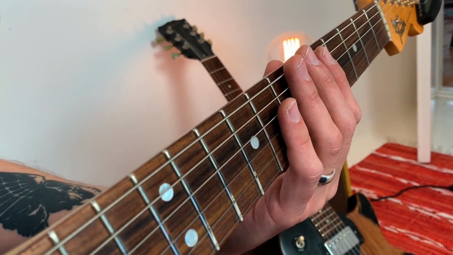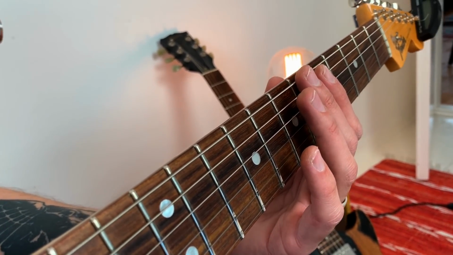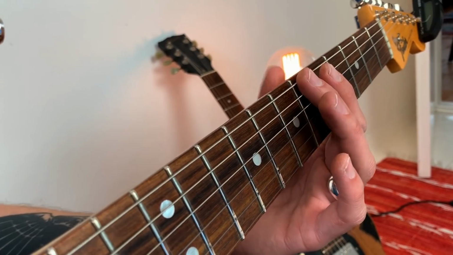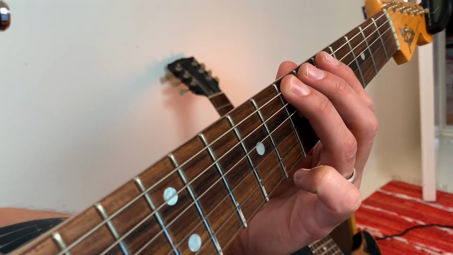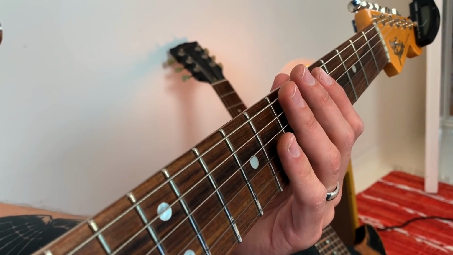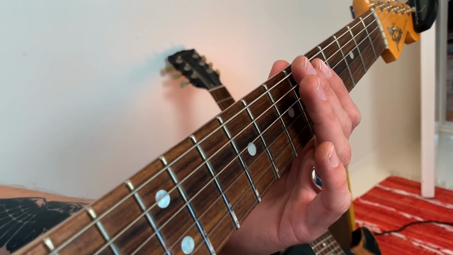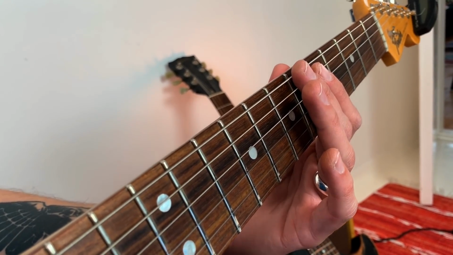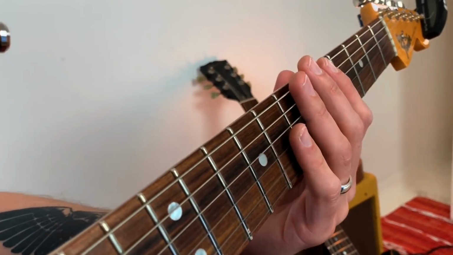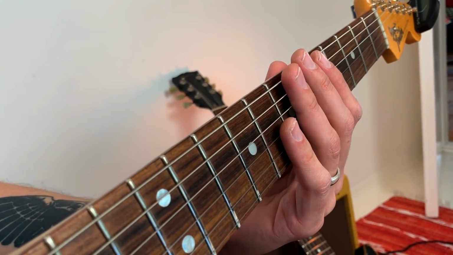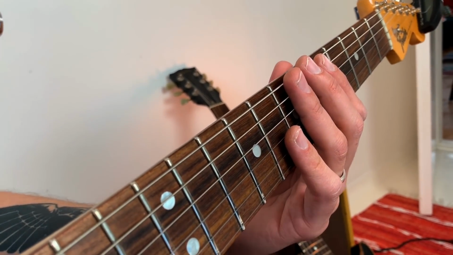What I can do is just to play that B flat 7 arpeggio again, but instead of playing the B flat note, I will play the B note. So I will keep the notes from the B flat 7 arpeggio except the root. I will play a B note instead of B flat. I now have a B diminished 7 arpeggio, which brings out the flat 9 of B flat.